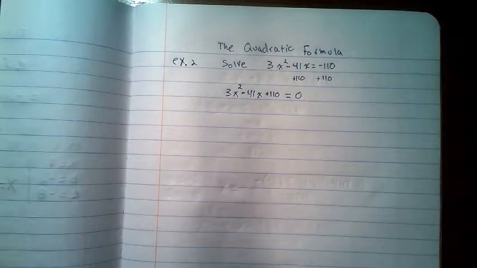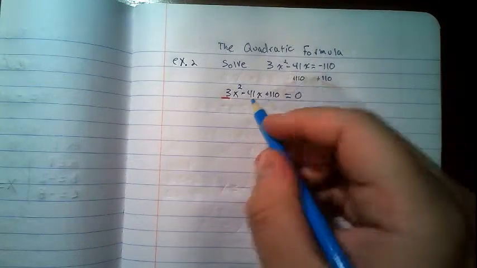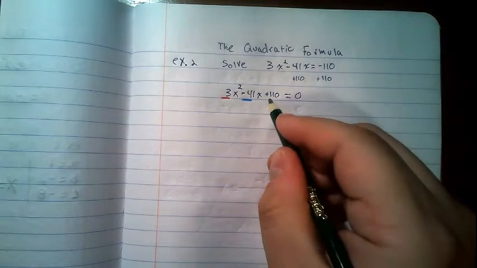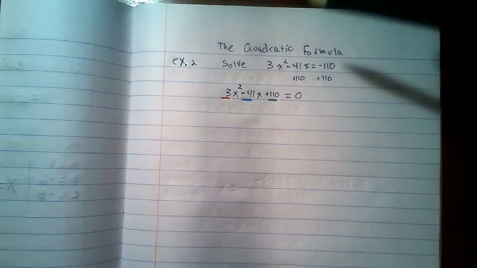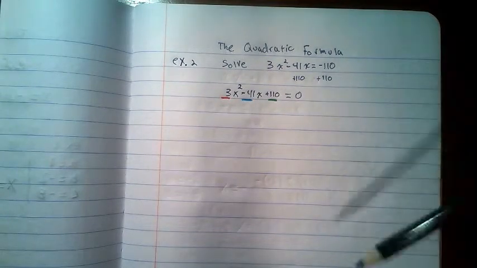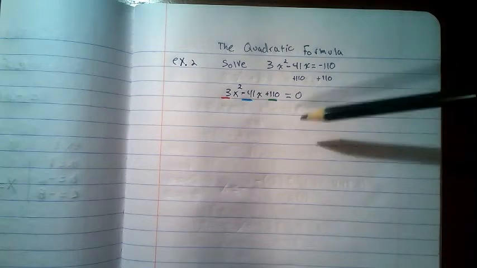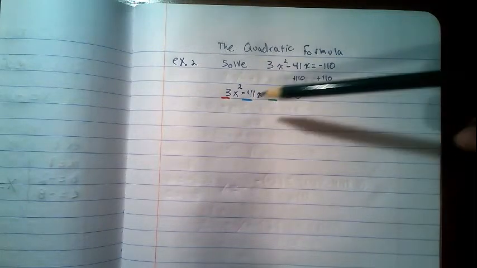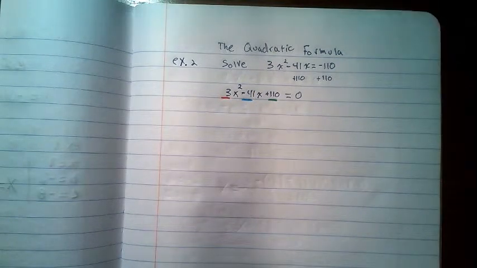And now I can use the quadratic formula because I've got an a, I've got a b, and I have a c. If I were to solve by factoring, I'd have to slide over, right? So this would become 3 times 110, 330, and then have to come up with two numbers that multiply to get 330 and add up to 41, and it would just be kind of difficult. I might be able to find it, I might not. It depends how good I am with my multiplication facts. So let's use the quadratic formula to solve this one.